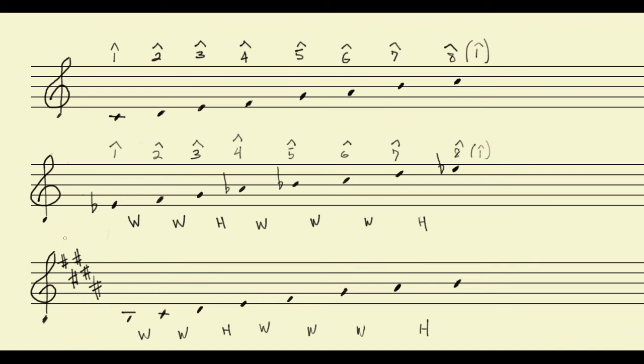So even though I'm writing it out a different way, that pattern of half steps and whole steps is exactly the same. But now, since I'm building my scale starting on the note B, B is going to become my new scale degree 1. C sharp, the next note in the scale, becomes my new scale degree 2. D sharp becomes my new scale degree 3. E becomes my new scale degree 4.